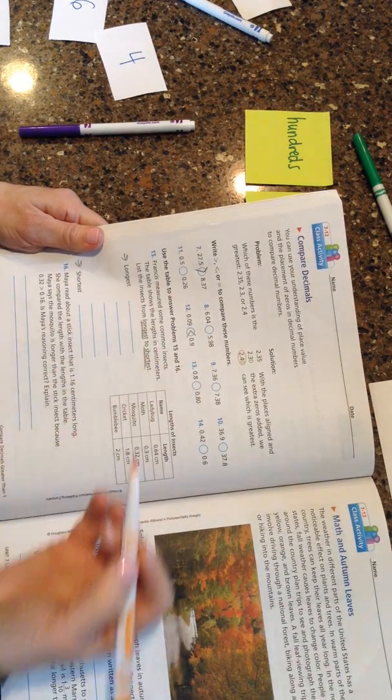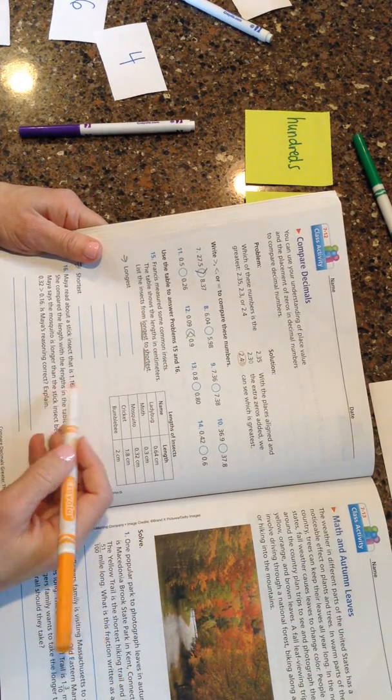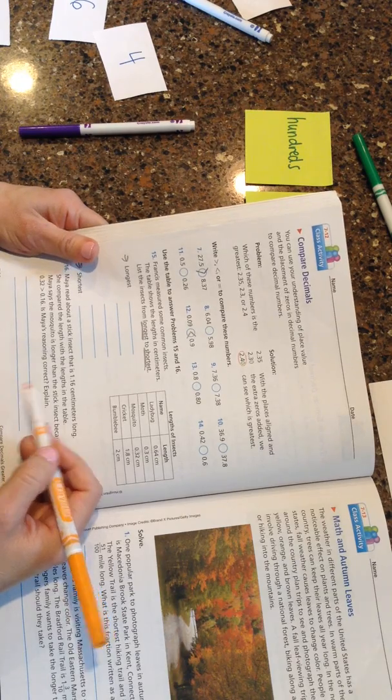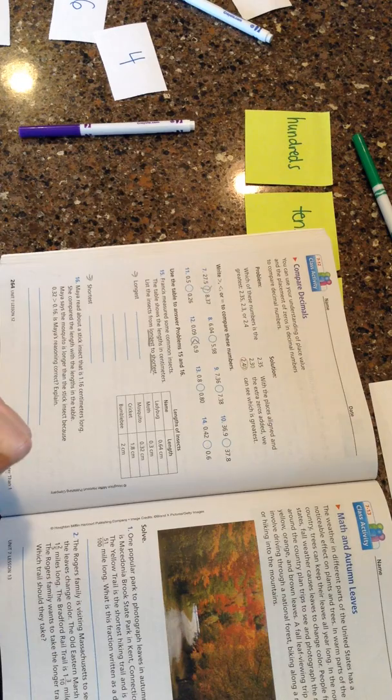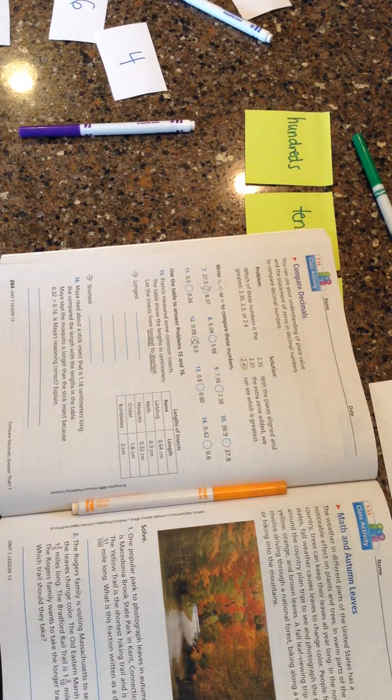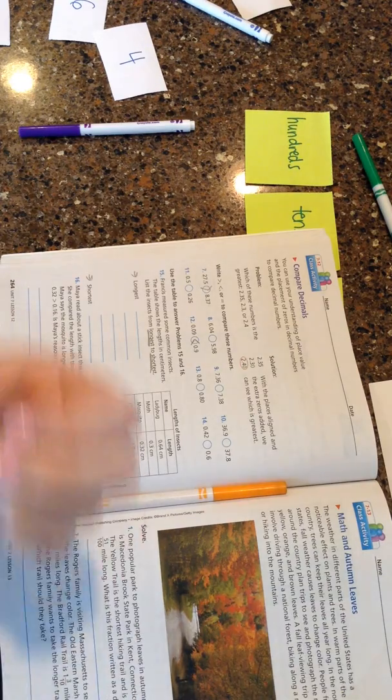So pay attention to longest and shortest, and then we're going to go ahead and read the final word problem and complete that.